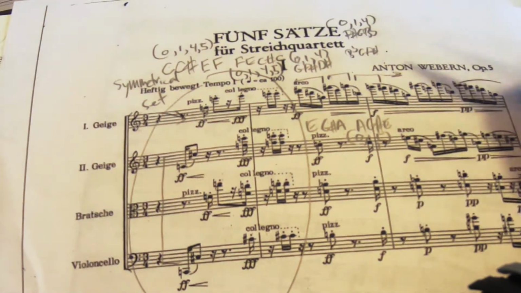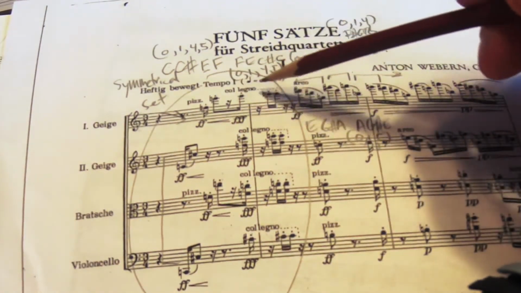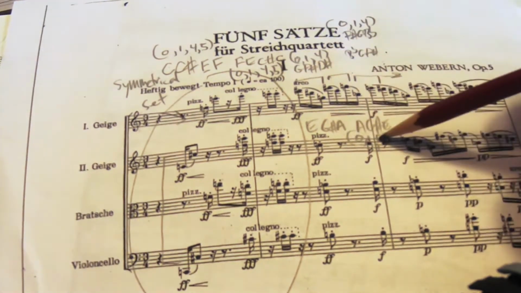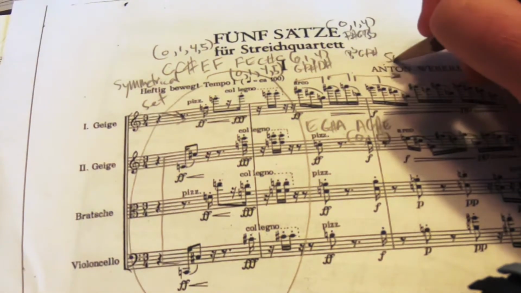Well, this is an interesting thing that's happening. You notice that this opening set was 0, 1, 4, 5, and now we have these 0, 1, 4s and 0, 1, 5s. That's another idea. We can call them subsets.